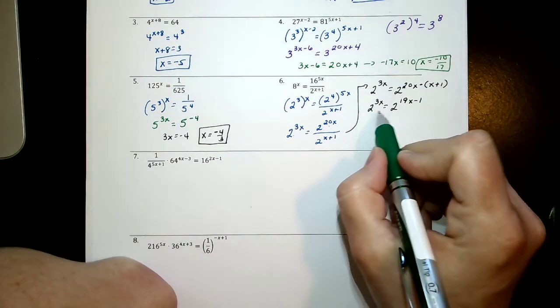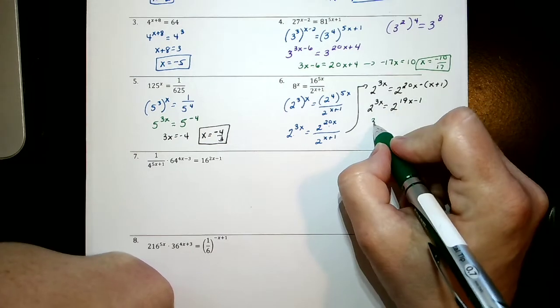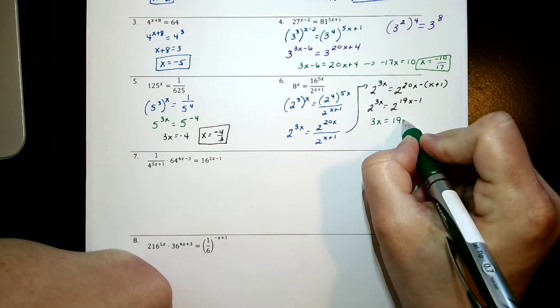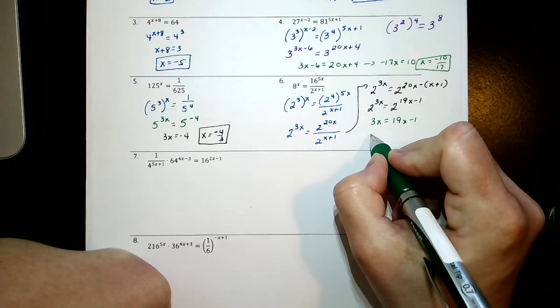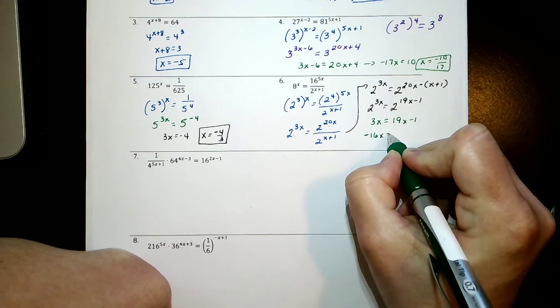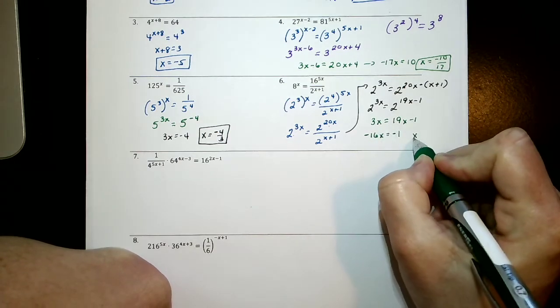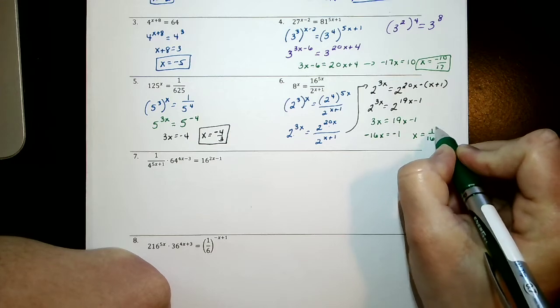So now we have the same base. I can set my exponents equal to each other. Taking the 19x over, I get negative 16x equals negative 1. So x equals positive 1 over 16 in this problem.